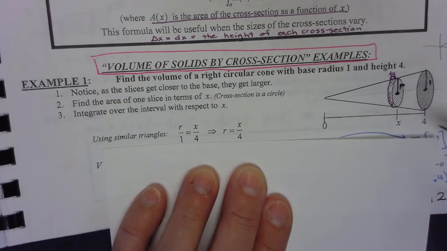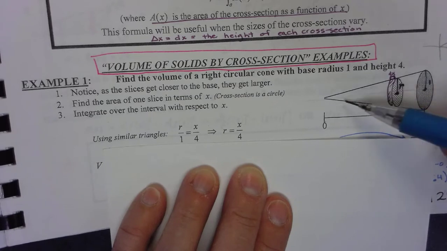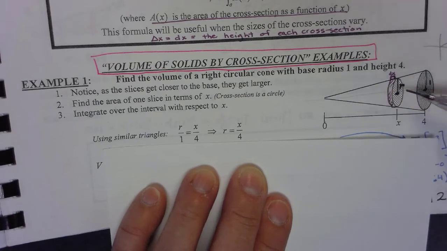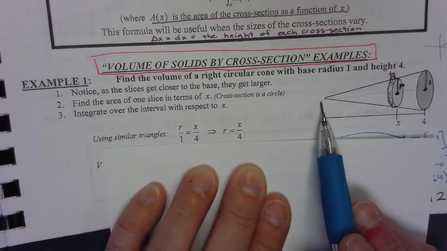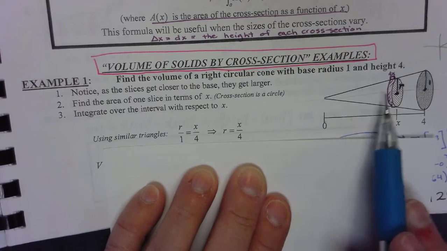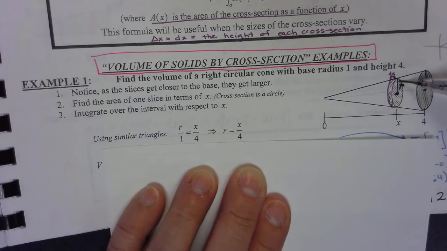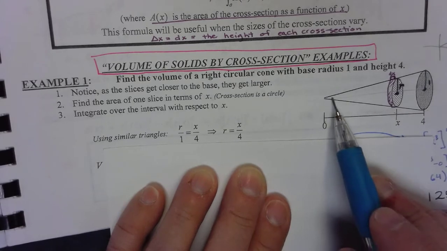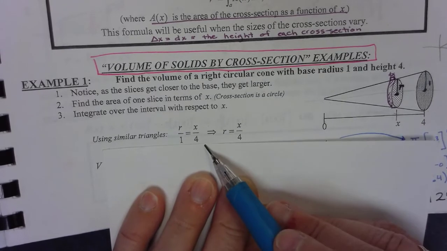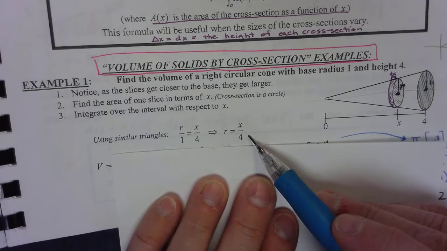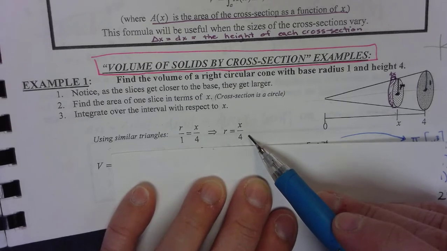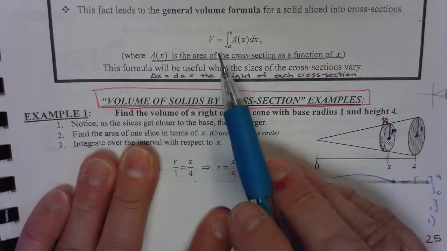And so what I know is I have some similar triangles here. My r of this slice, wherever the slice is that I put it, the radius to the radius of 1 equals where I am on x to the whole thing, which is 4. So small radius to big radius, small height to big height. And so now we get our radius as a function of x. Let's look at that volume formula.